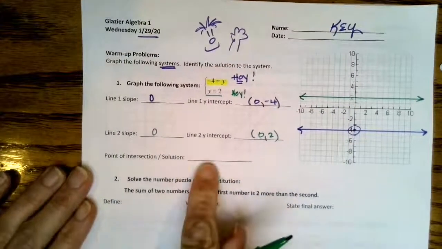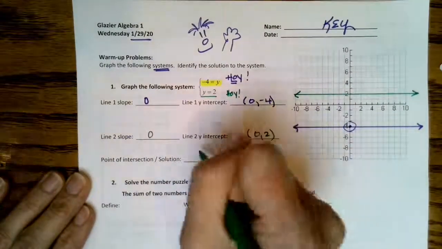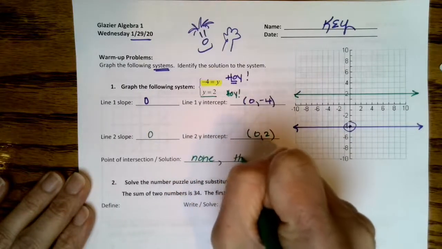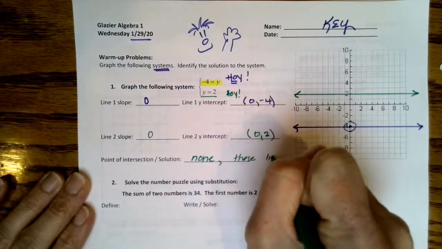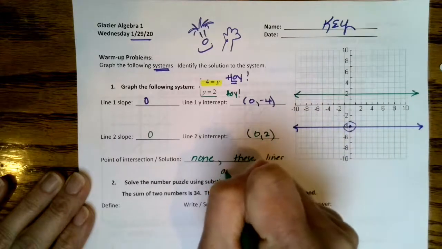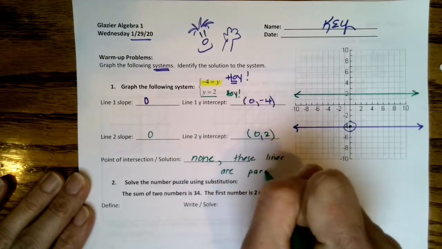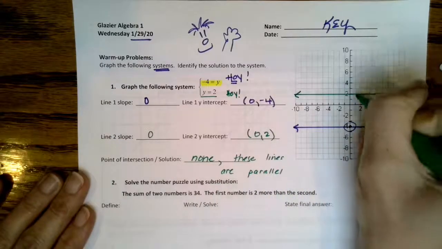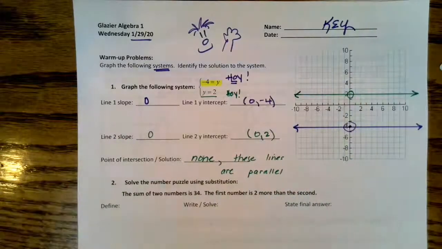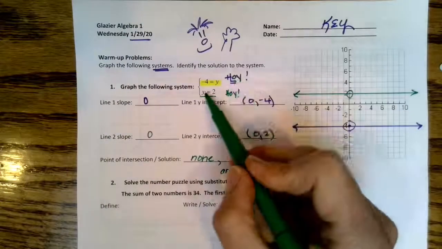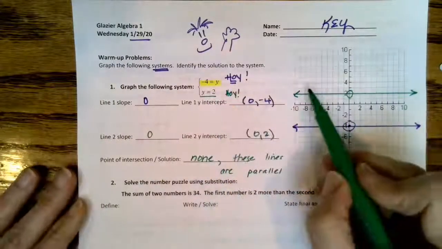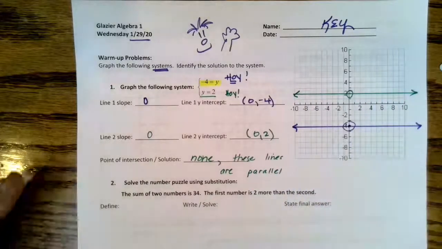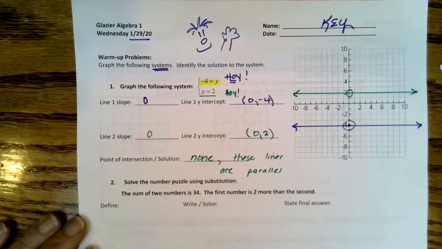So we talk about what is the point of intersection or solution. We're going to say none. And we're going to go ahead and say these lines are parallel. So there's no solution. Each of these intersects the y-axis. They have a y only in the equation, a constant of 2 for the green, -4 for the purple, and that's all we have.